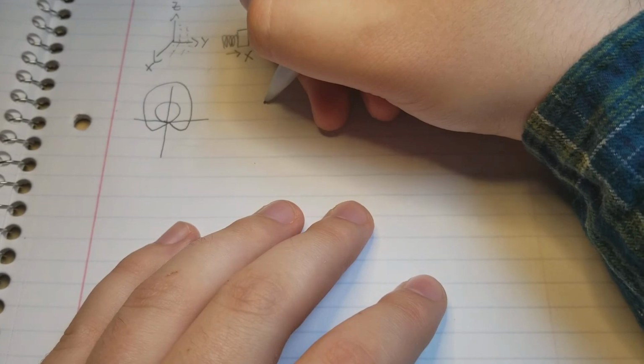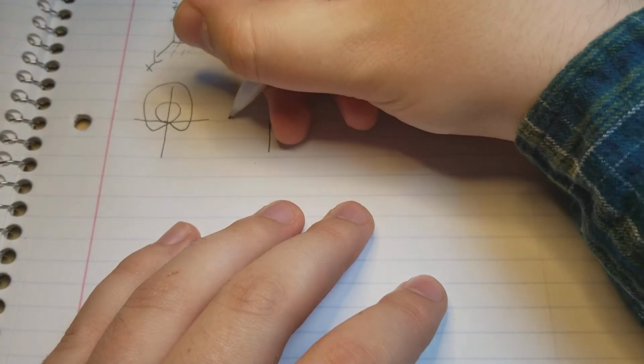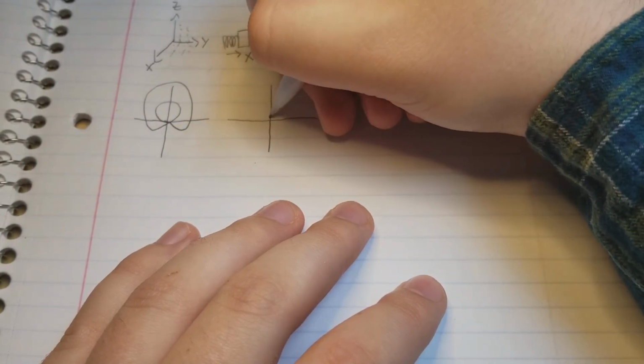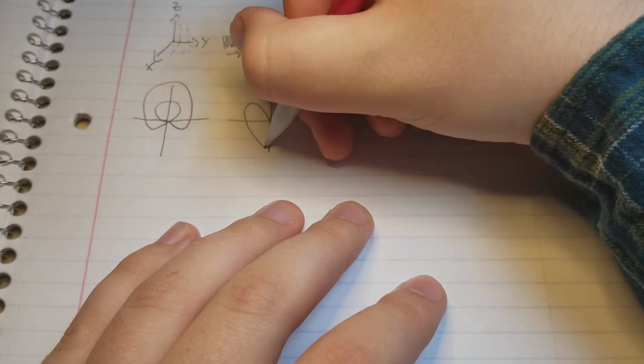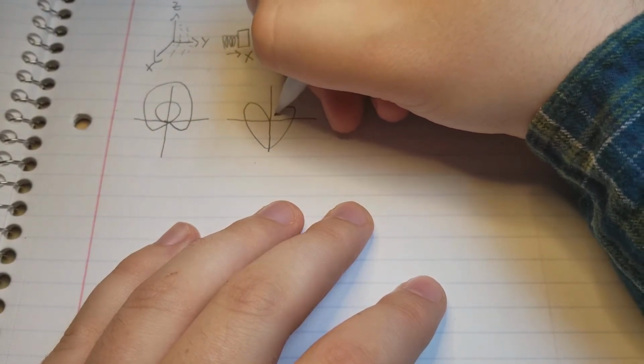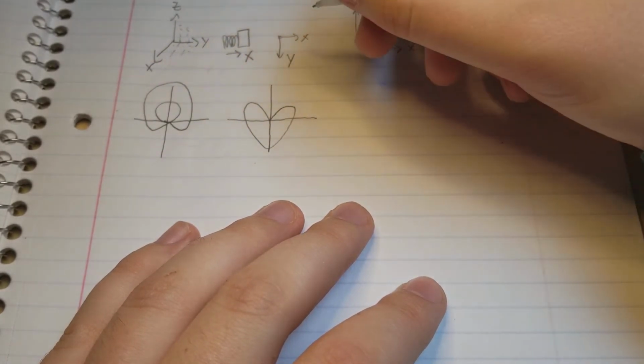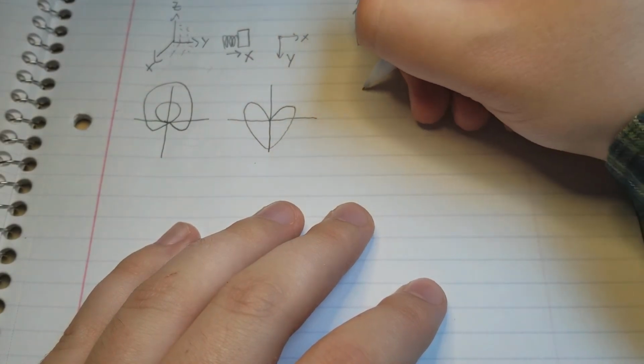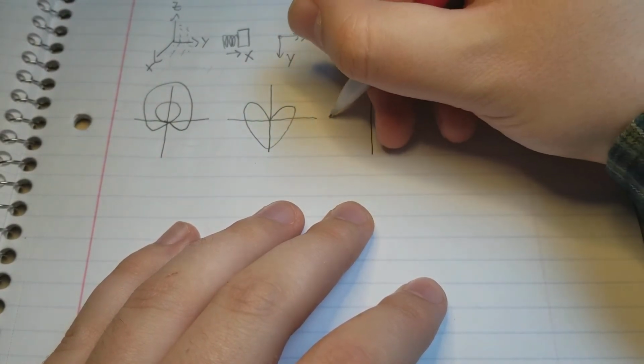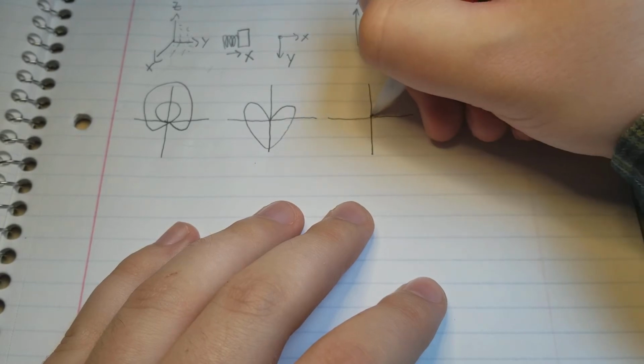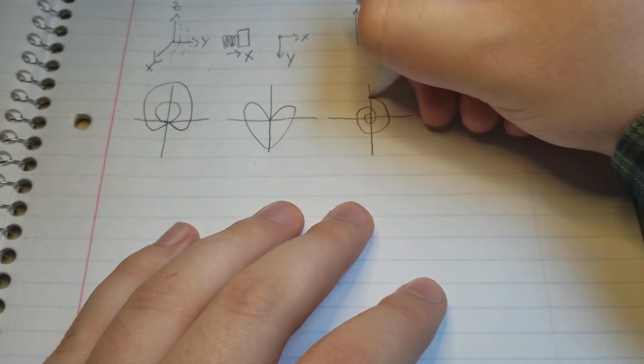You can also take a form of hearts, and truly most interesting in my opinion, spirals.